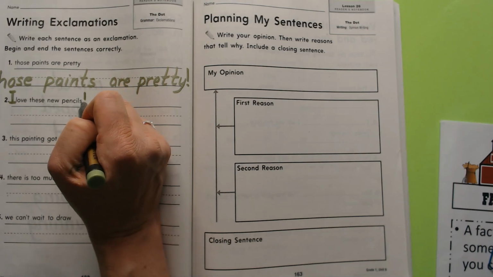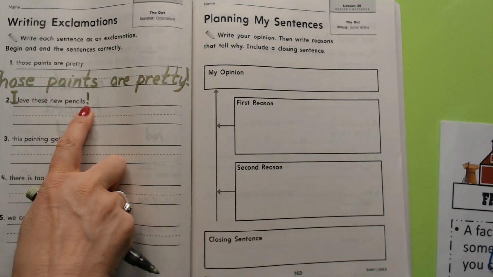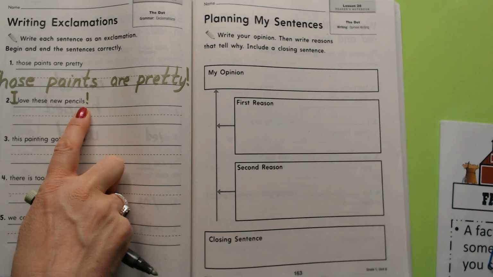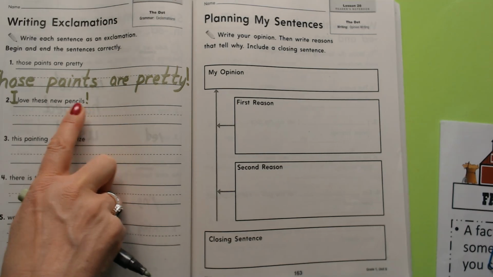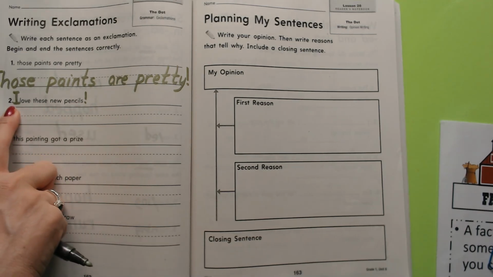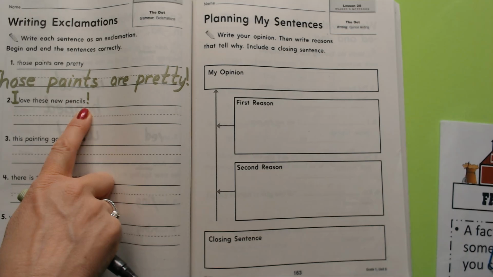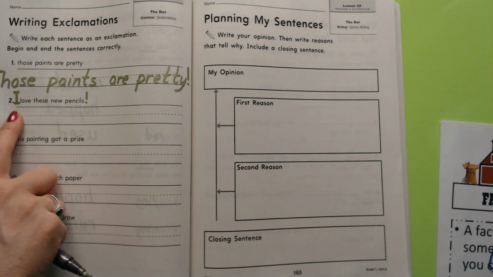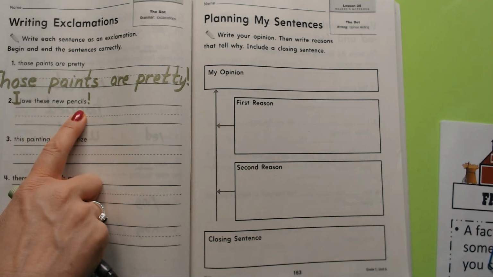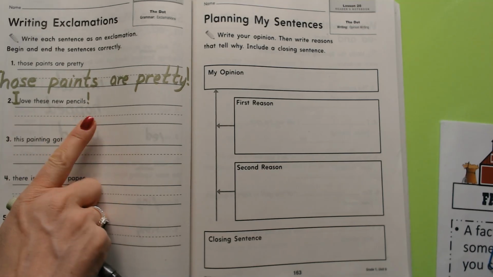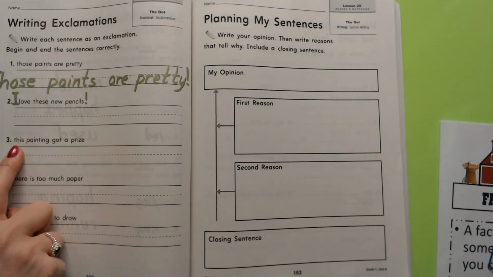Exclamation marks. So what are we going to put at the end of our sentence? An exclamation mark. If you have begun with a capital letter and ended with an exclamation mark, then you did it right. You don't have to write it here. I love these new pencils! Now, if your mom makes you do it, okay, she's your boss and you should write the sentence, but that's the deal I'm doing with you.